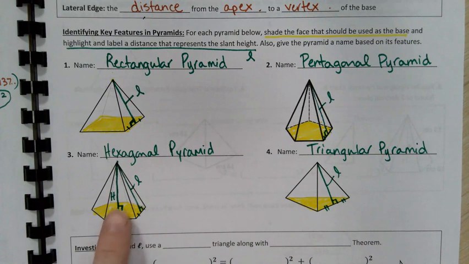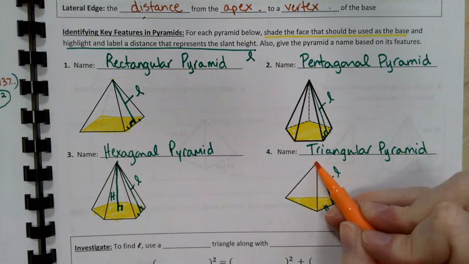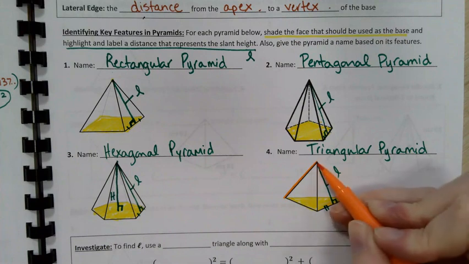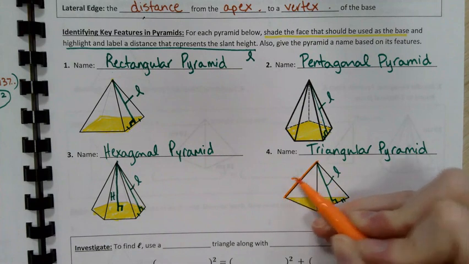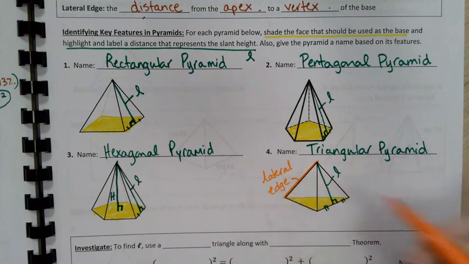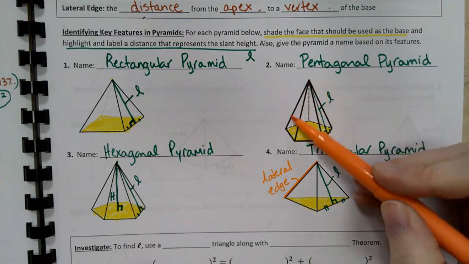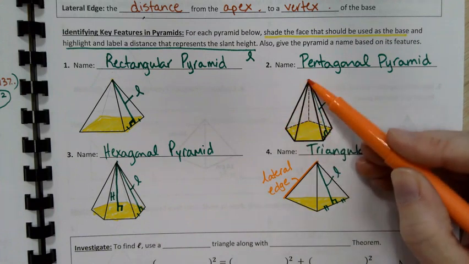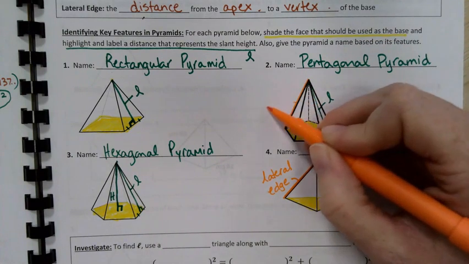Okay, I showed you what the capital H height looks like in one of these pictures, so I'm going to go ahead and show you what a lateral edge looks like in one of them as well. I'll do that on this last one. These solid connectors at the edges of the triangular faces that meet at the apex are the lateral edges. So they're the place where two of those triangular faces come together. So anytime you see one of those solid lines coming from the apex down to one of the corners of the base, that's going to be a lateral edge.